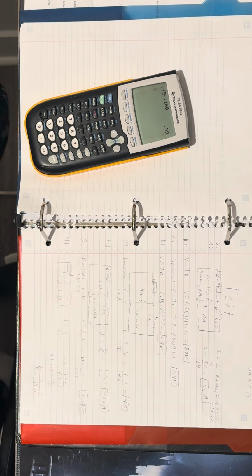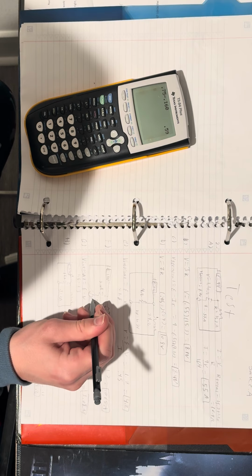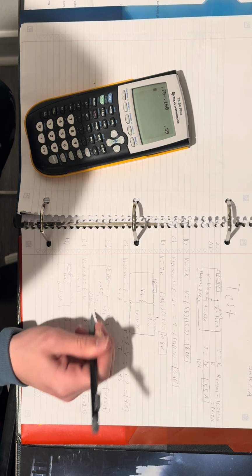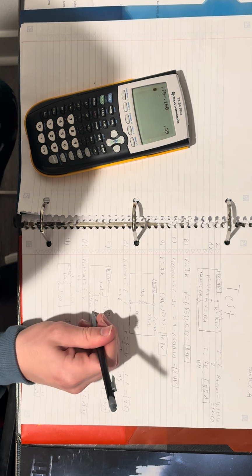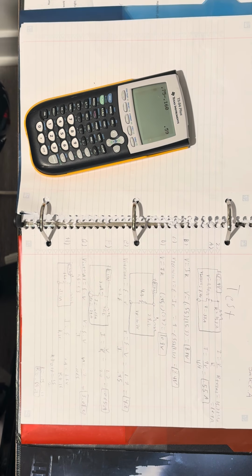Yeah, and then I'm going to put that in our diagram. Put smallest R, which is going to be 0.59 ohms. Or sorry, R min. I just saw the answer. It says R min.